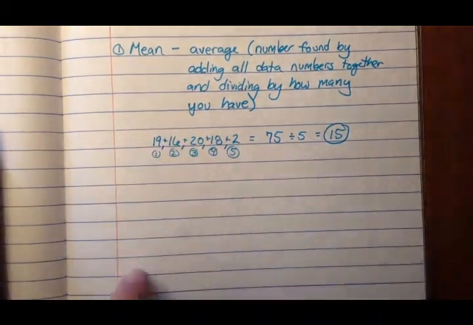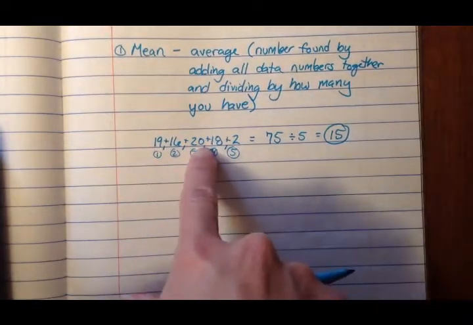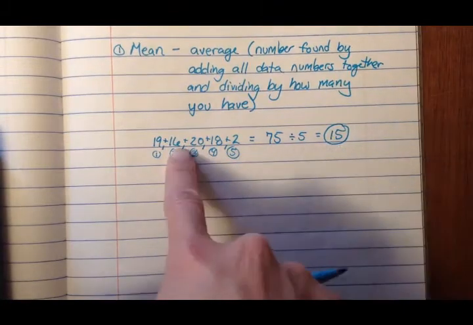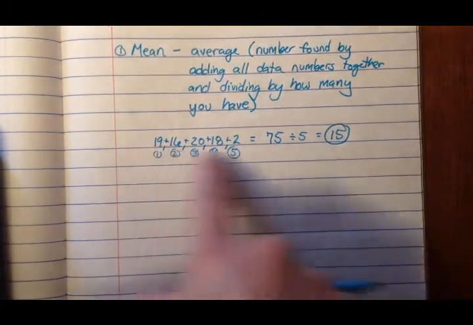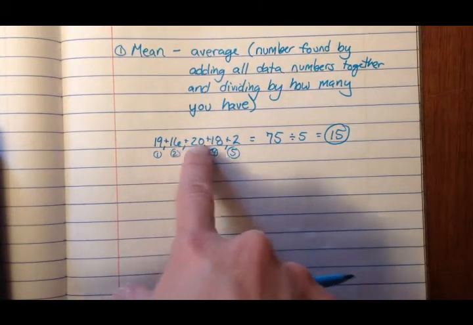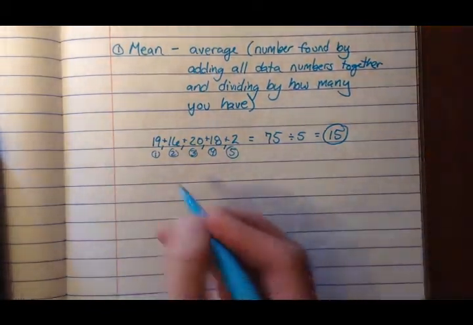On average, you all are sleeping 15 hours a night. Now, nobody actually slept 15 hours, right? Some people slept more than 15, and some slept way less. So this is just an average. We call that the mean.